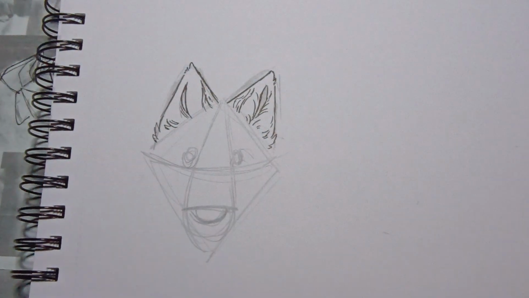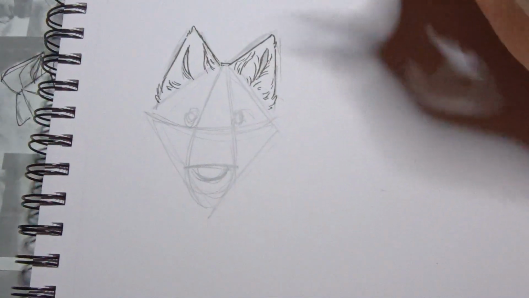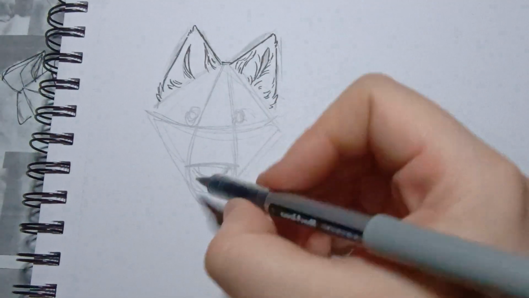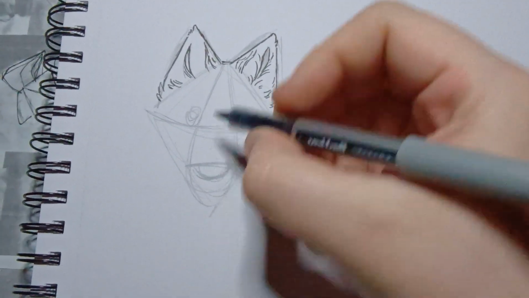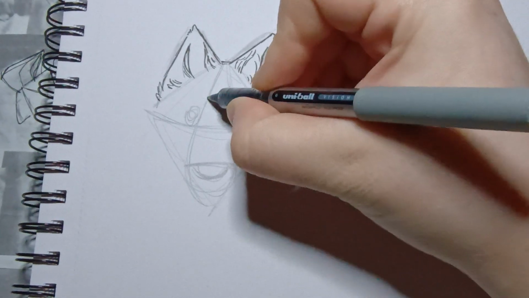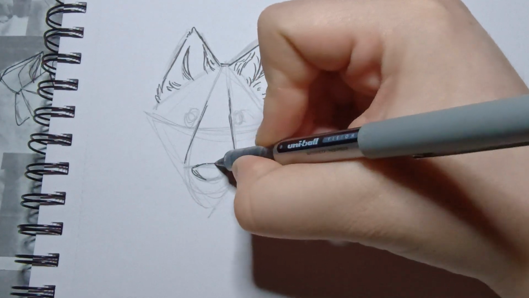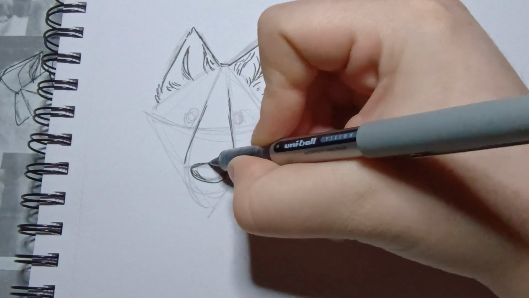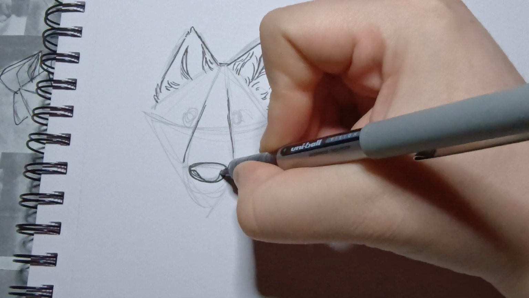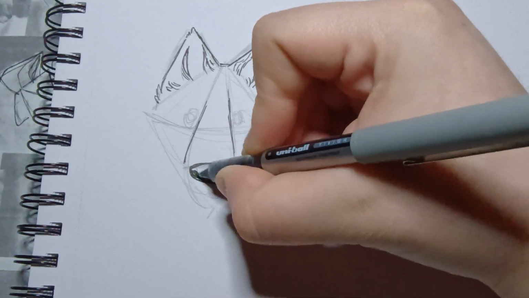So we draw on our little ears. Now, I want my guy to look a little dopey, look a little silly even. So I'm going to keep this giant nose. I really, really think that he would look cute with his big ol' nose. So I'm going to draw him with this big nose. I think he would look adorable. So there we go. Give him a big nose.